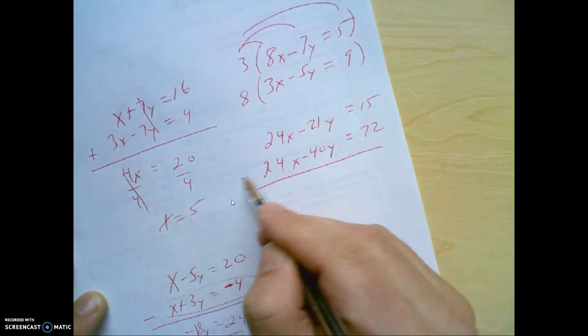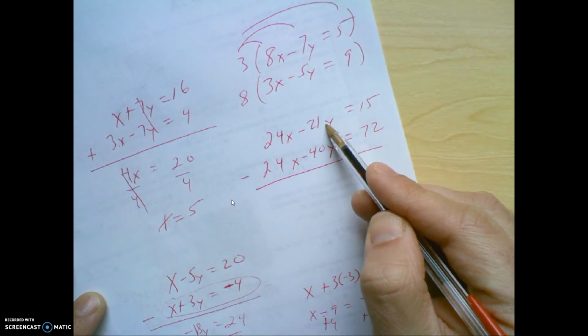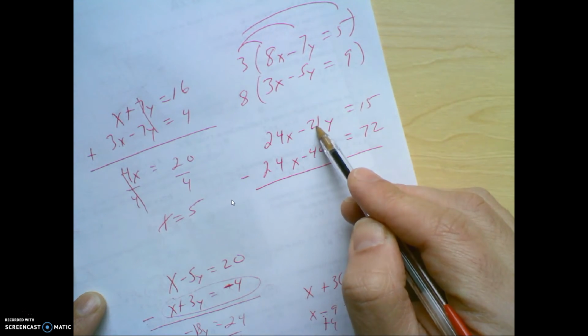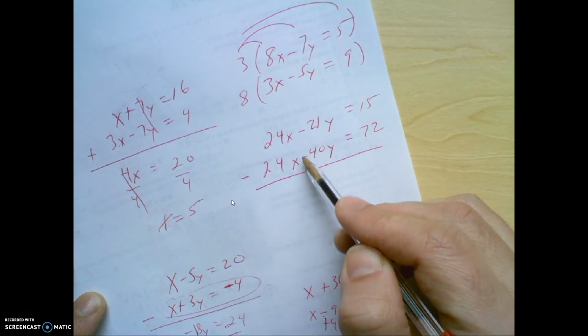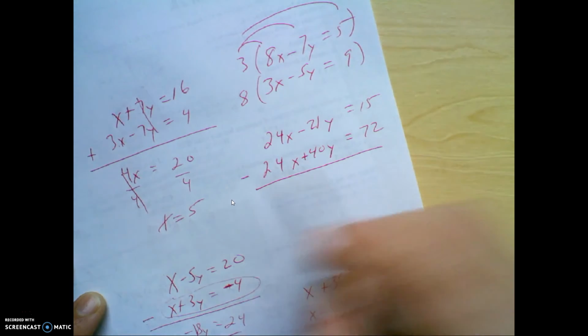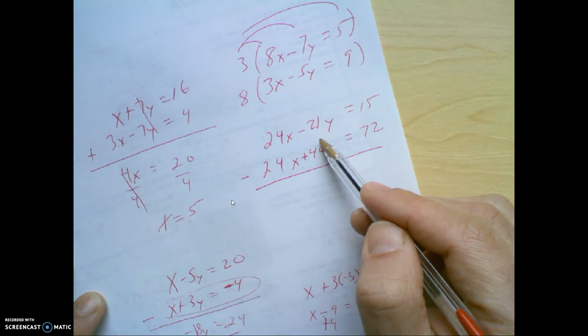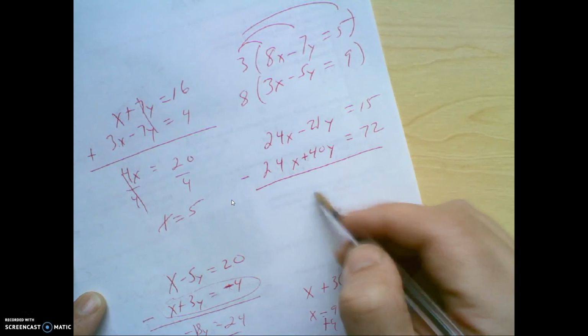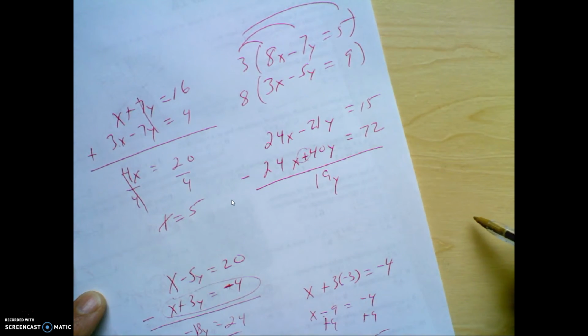Same sign, subtract. We're going to subtract these two equations. And that gives me 0x, and then negative 21 minus negative 40 is actually negative 21 plus 40. Subtracting a negative is really adding. And the difference between those is 9 to get to 30 and 10 to get to 40. So 19y, positive because the bigger number is positive.